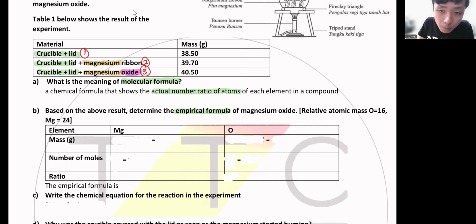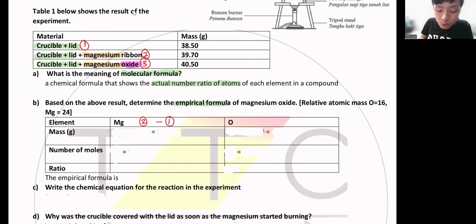To get the mass of magnesium, it's 2 minus 1, so 39.7 minus 38.5, because I cut off the mass of crucible. For O, I cut off the mass of the crucible and the mass of magnesium, so it's 3 minus 2.